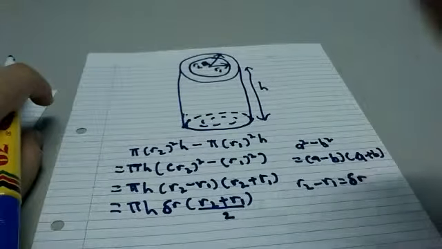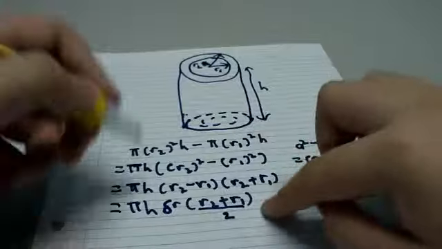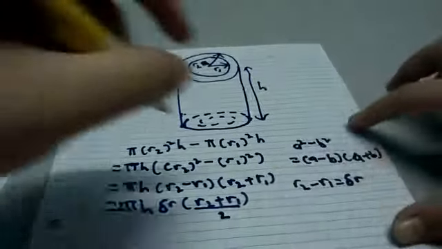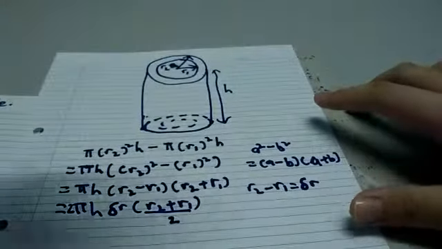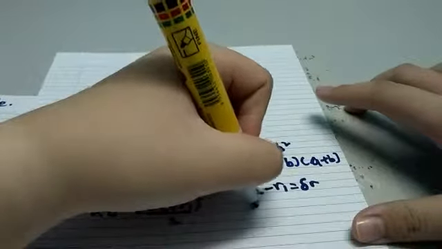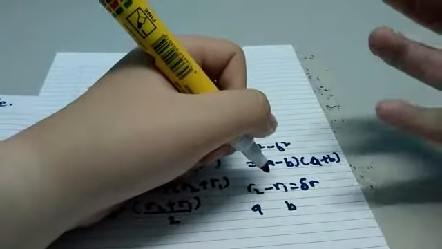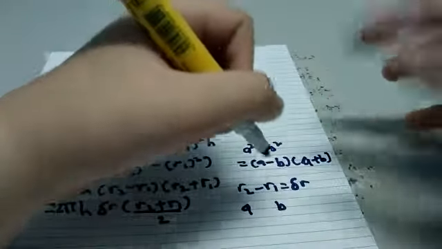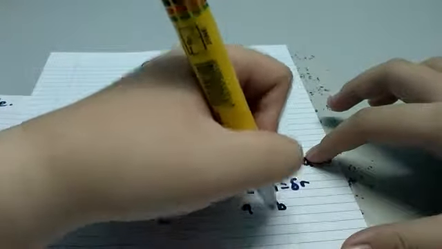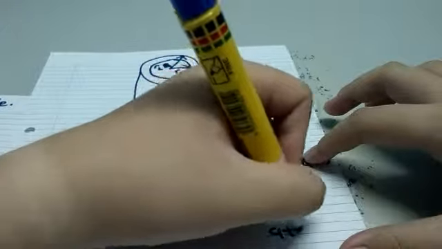But don't forget to compensate by multiplying by 2. Recall the midpoint formula: I have two numbers a and b, and to find the midpoint or average, I get a plus b over 2.